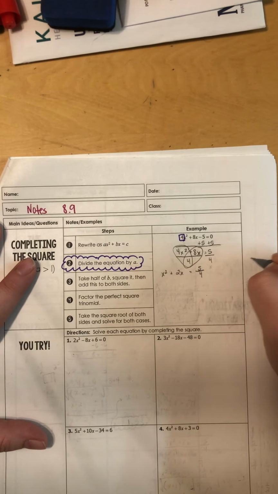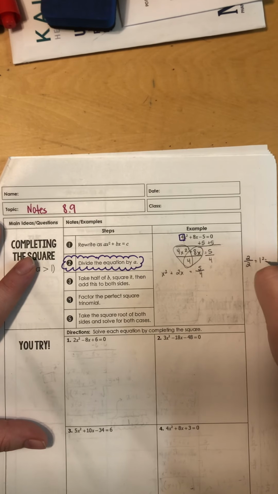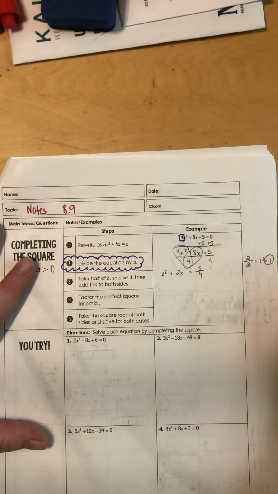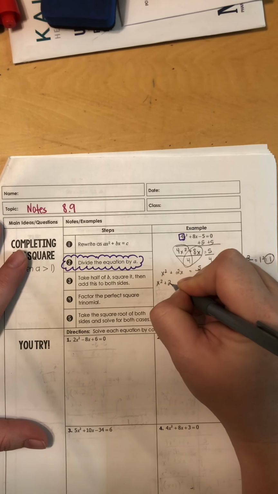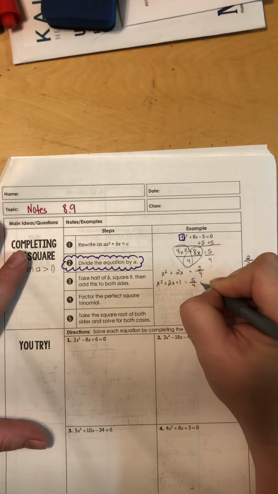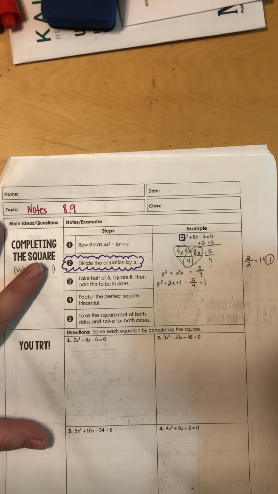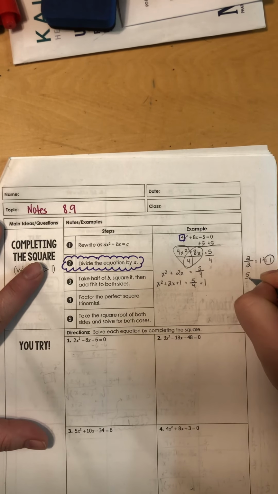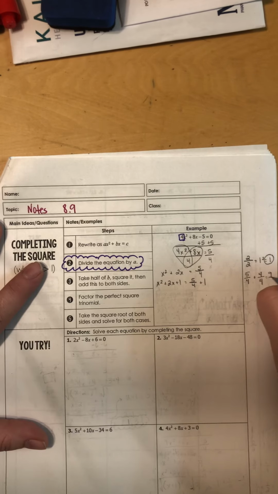Okay, so 2 divided by 2 equals 1, squared gives you 1. This is what I'm adding to both sides. Hopefully you can see my work. So x squared plus 2x plus 1 equals 5/4 plus 1. Factor. Okay, so I'm going to add 5/4 plus 1 over here. So 5/4 plus 4/4 gives you 9/4.